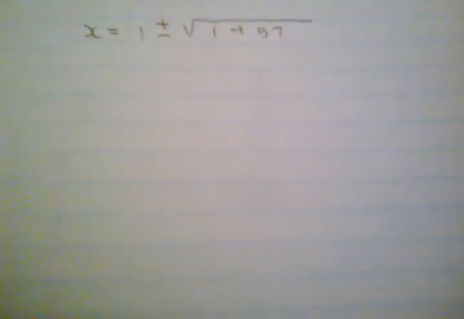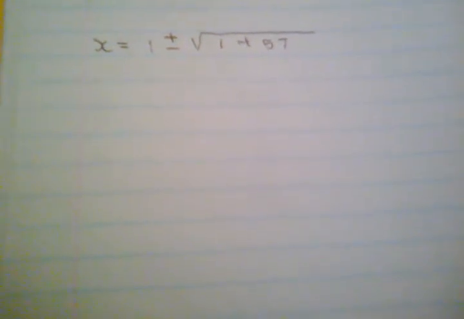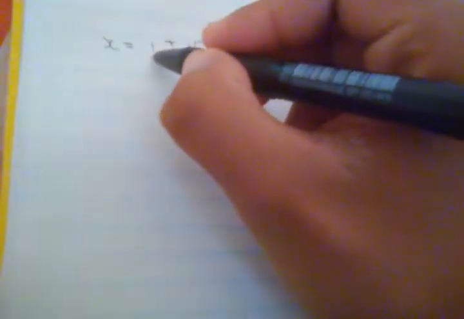Now we will say, sorry, I don't know what's wrong with me today. It's not plus 57 because negative 8 times negative 7 is actually plus 56. So it will be plus 56. And this will be all over 2a.